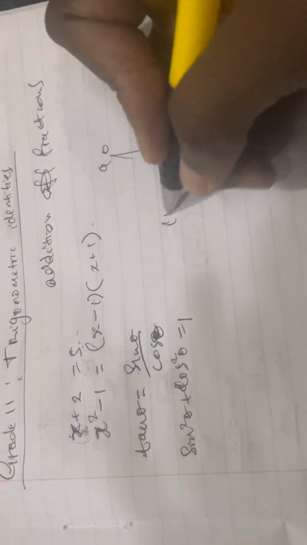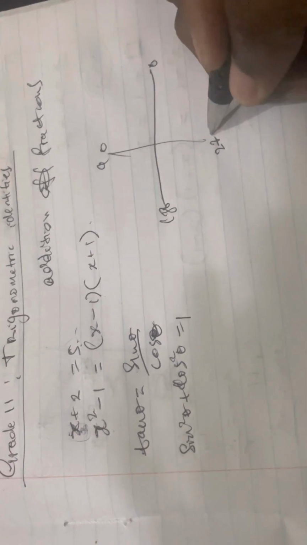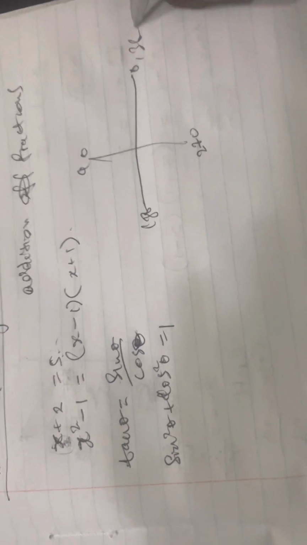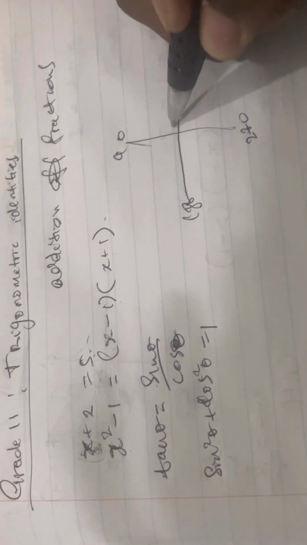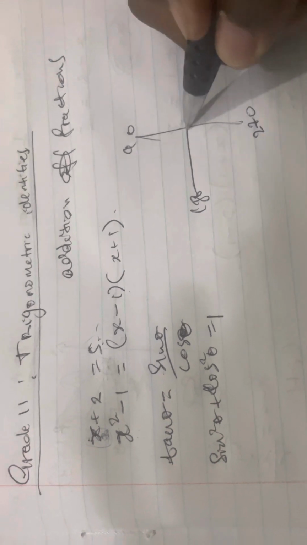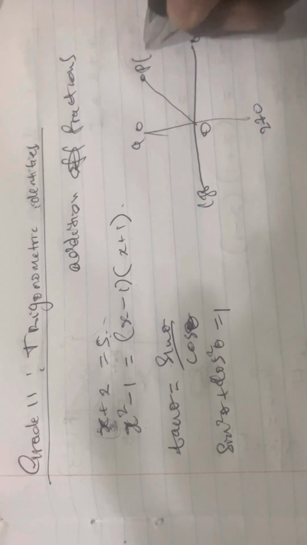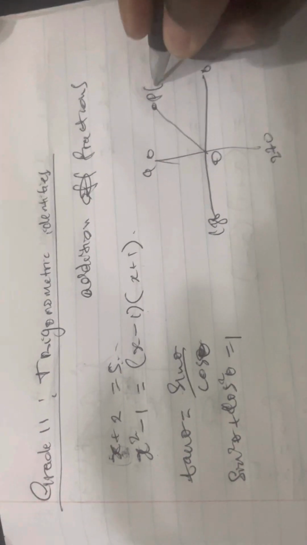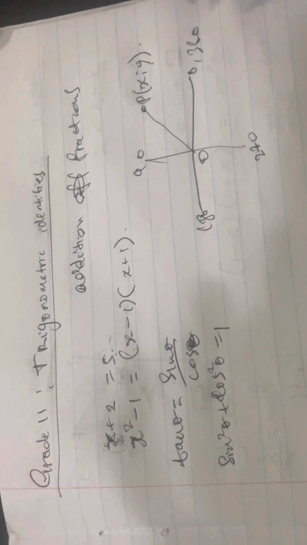Okay. Firstly, let's say you are given a CAST diagram like this, and this is your 0, this is your 90, your 180, your 270, and this is your 360. It's a full cycle. And you are given a point in your first quadrant, and we are going to call this point OP, with P having the coordinates x and y.